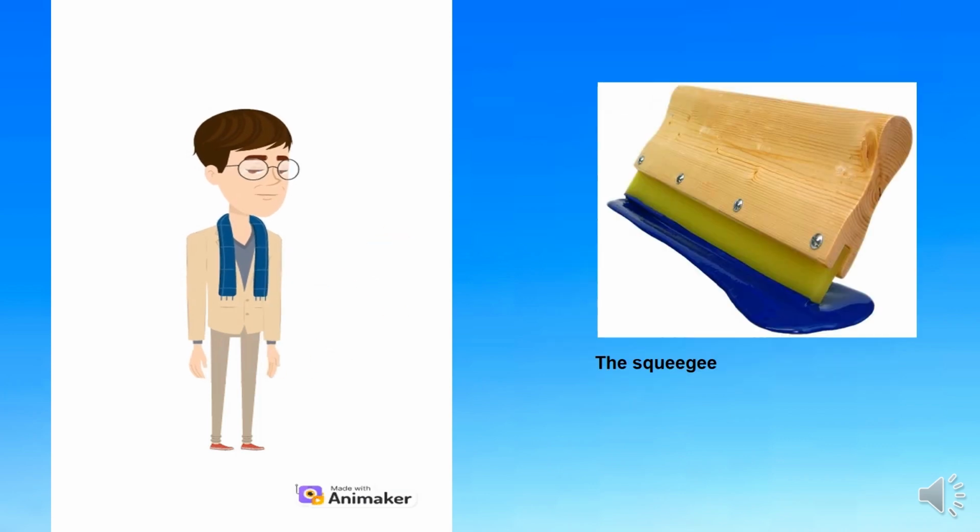We have the squeegee. A squeegee is a rubber blade attached to a long wooden, metal, or plastic handle. It's used to push the ink through the mesh screen and onto the surface being printed. The printer will usually pick a squeegee that is a similar size to the frame of the screen, as it will give better coverage. A firmer rubber blade is better for printing intricate designs with lots of details, as it ensures all the nooks and crannies in the stencil receive an even layer of ink.